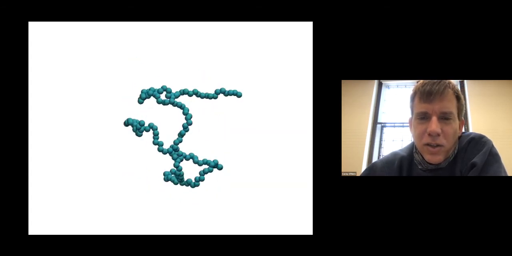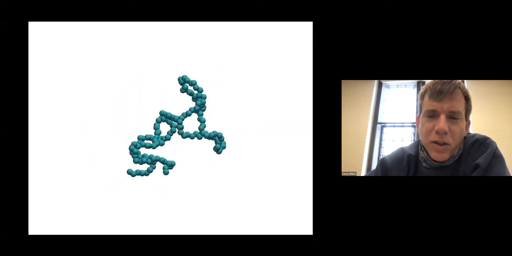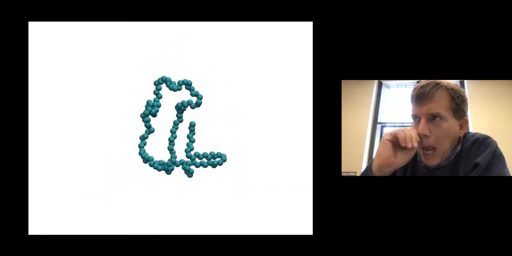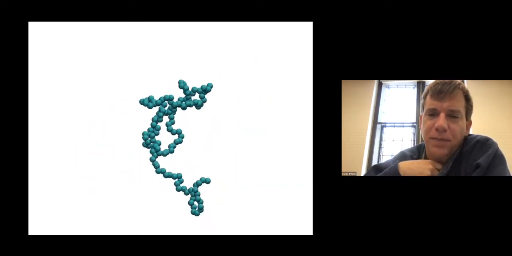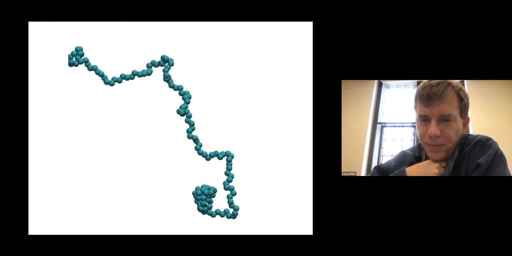So if I slow it down, you can see that the monomers are not passing through each other, that it's a chain. And then there are the various attractive and repulsive interactions caused by charge and by hydrophobicity.